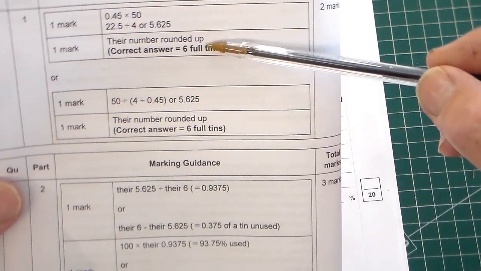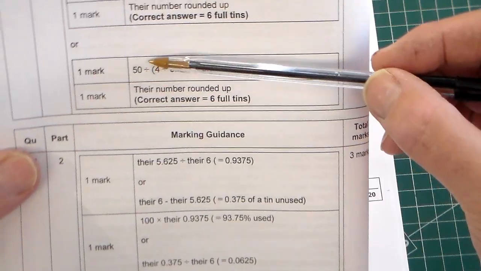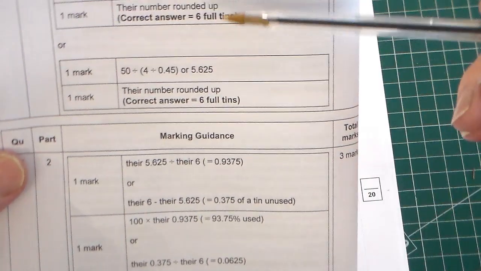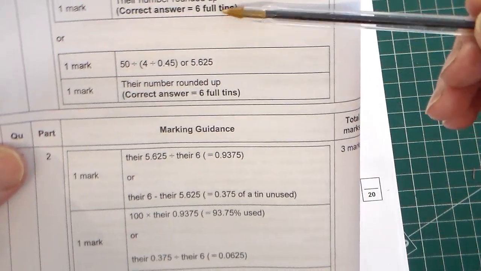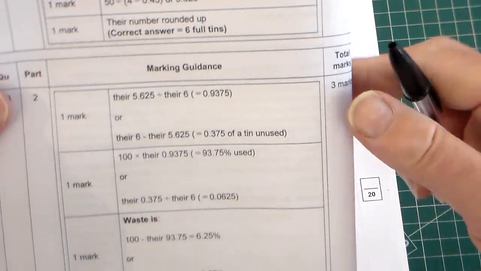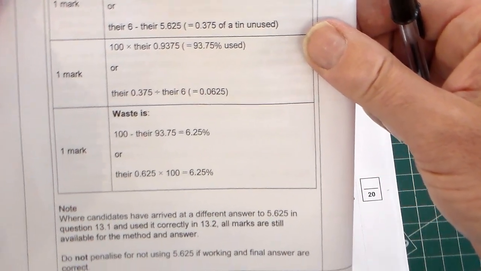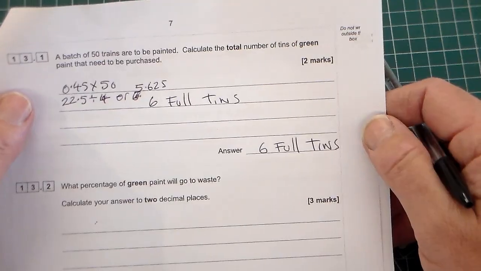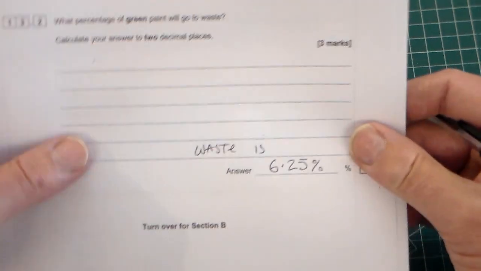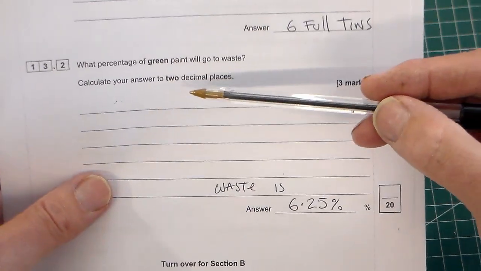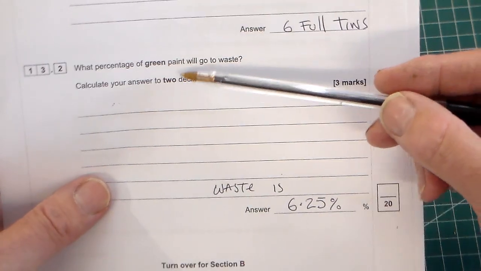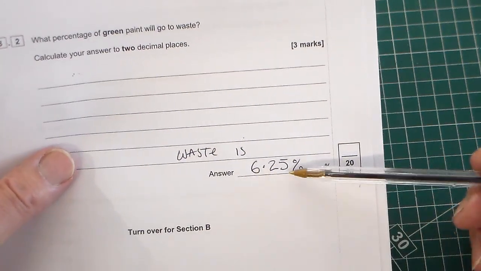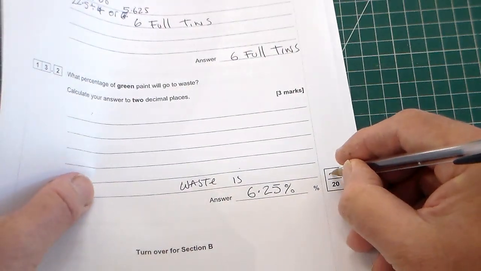Basically it gives you there. So the answer there is 6 full tins. It's 45 times 50, 22.5 divided by 4. So it gives you there. Always look as well, if they say rounded up or if they say to 2 decimal places, that's quite often important. So there's your mark scheme there, and there are final marks, so final answers. So 6 full tins, and you can see clearly, I haven't put the working in there, you can look back at it, but calculate your answer to 2 decimal places. So it's important you give it as 6.25. So there we go, 20 out of 20.